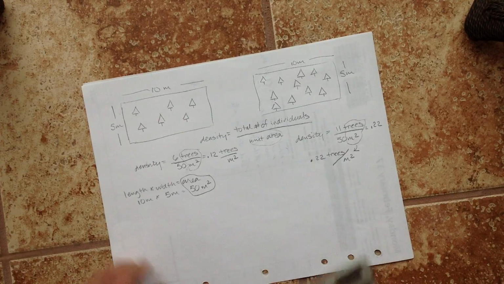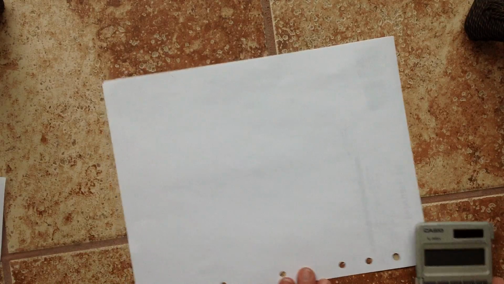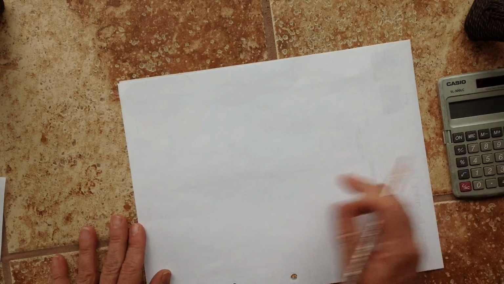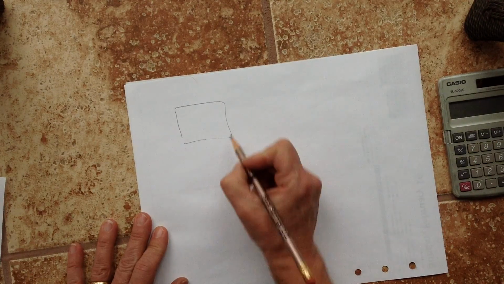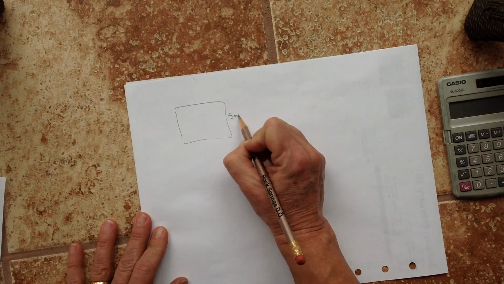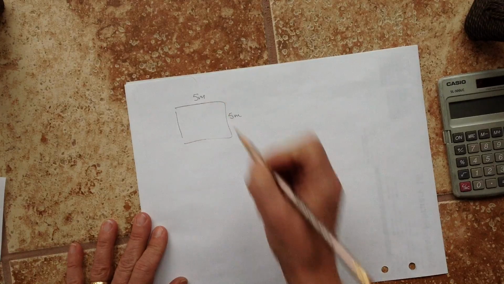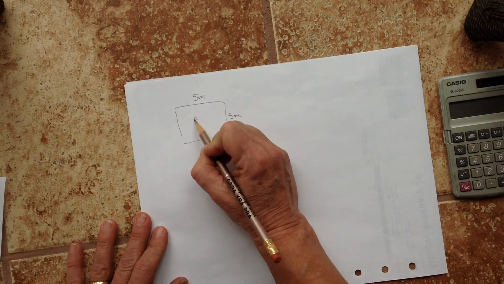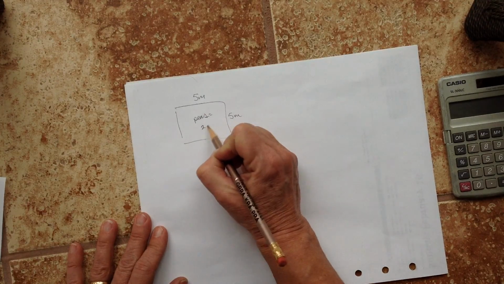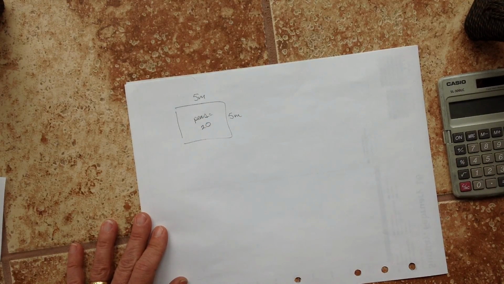Let's do one more where it's not real obvious what the answer is. In fact, there's no picture at all. So we have a garden that is 5 square meters. So it's 5 meters here and it's 5 meters here. And the total number of pea plants is 20. I don't want to draw them all out, so I'm just going to put down that the total number is 20.